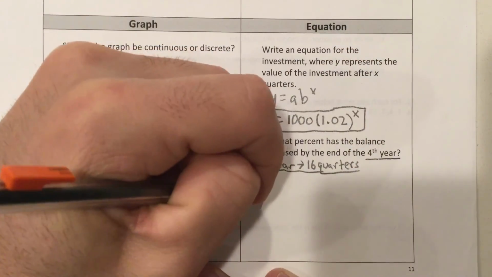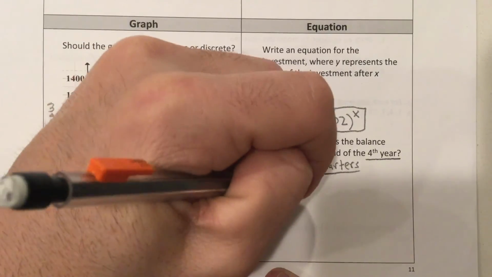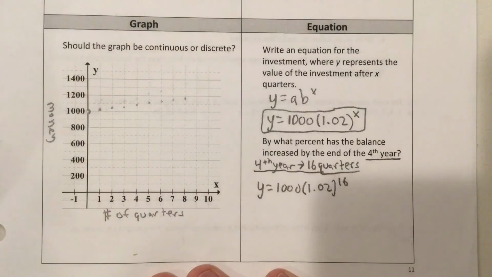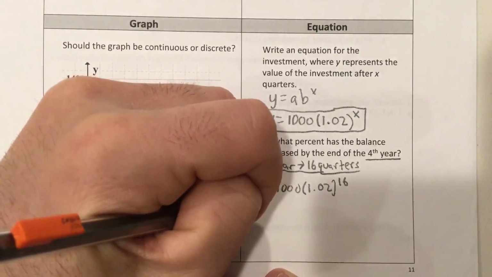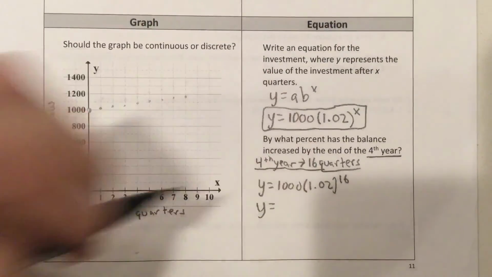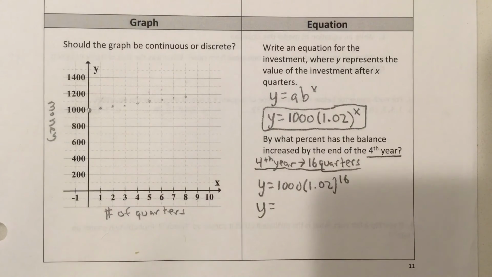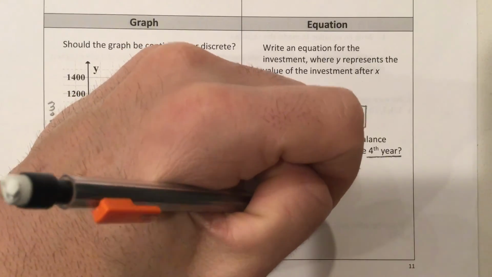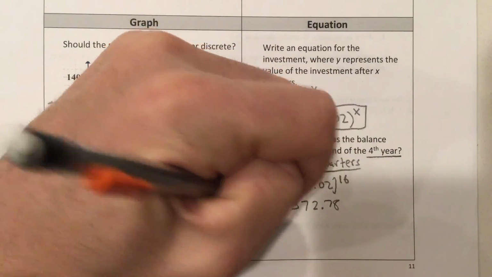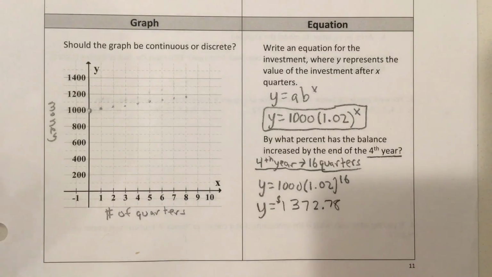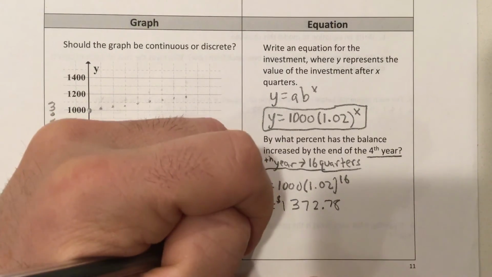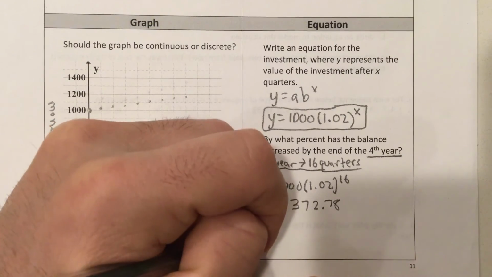Then we would do y equals 1,000 times 1.02 to the 16th power. And that would give us $1,372.78. And so then I have to compare that to the $1,000 we started with to find the percent increase.